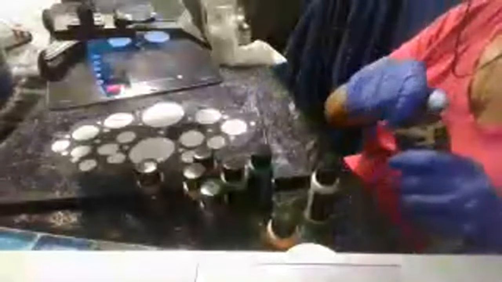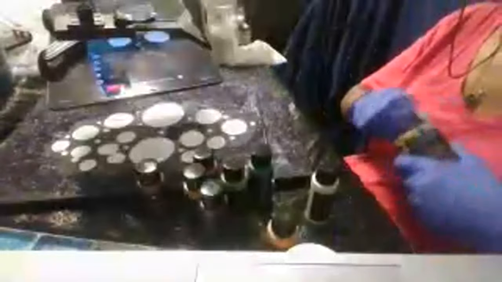And I'm gonna mix this gold. Let's see if it's still pourable. I have very thick paints, so they don't really pour. I can use this. I'm not sure what it's going to do.